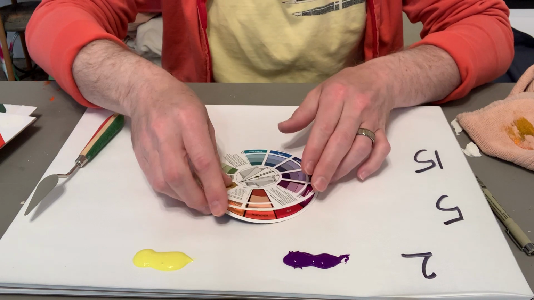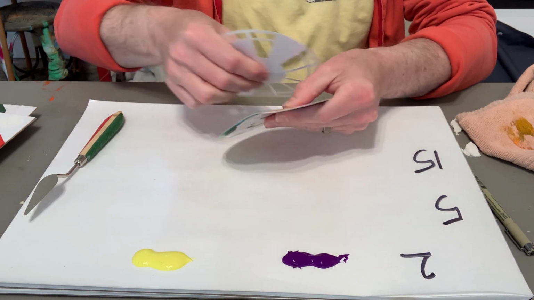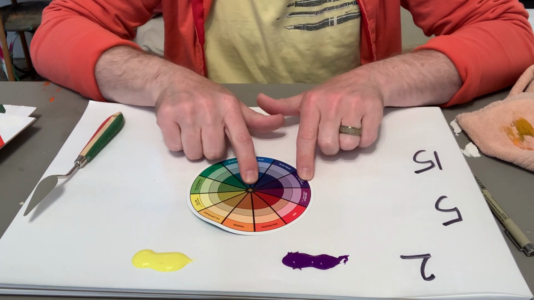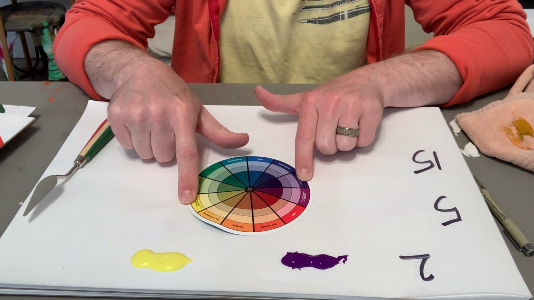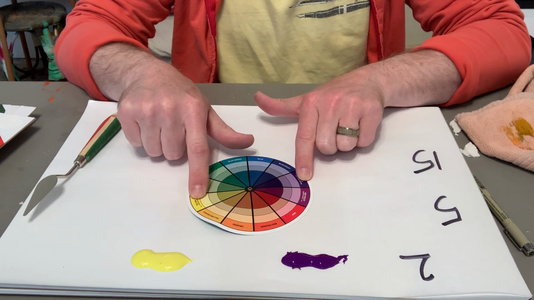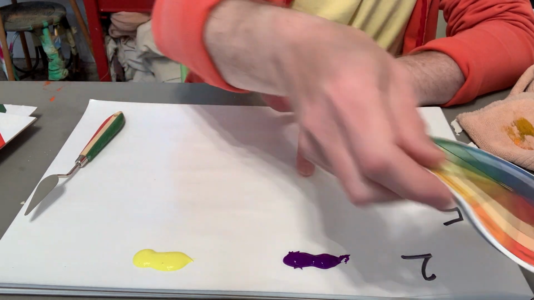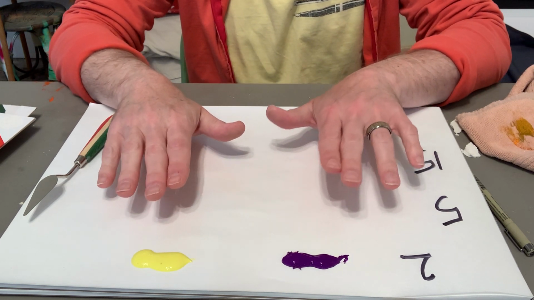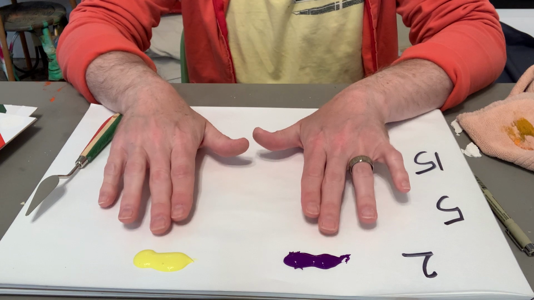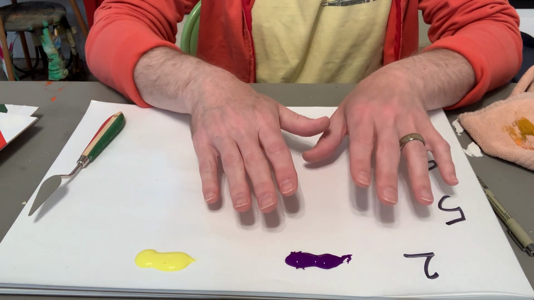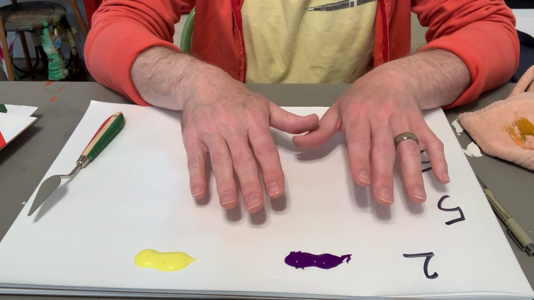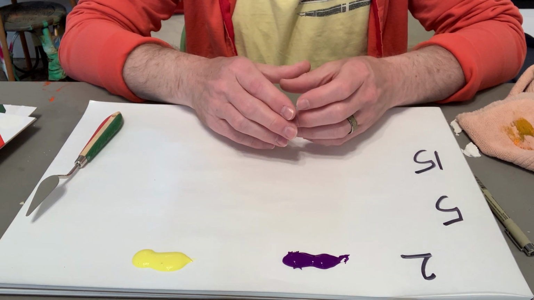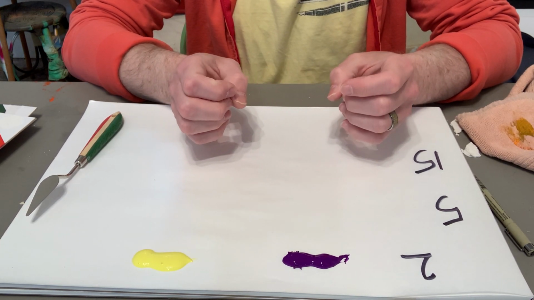So we're doing complements, and for example, if we've got violet, we go straight across and we get yellow, and that's what I'll be using for our example here today. The idea here is that we're going to create many colors using just these two complements. So you'll mix up the complements you're going to use, and you'll mix up quite a bit of that paint. This wouldn't be enough for the whole assignment. Mix it up, put it in a container so you've got it and it's staying wet as well.